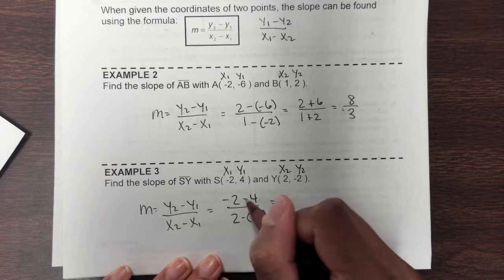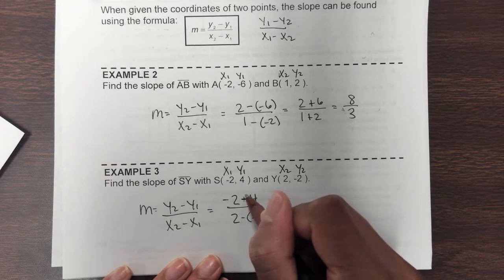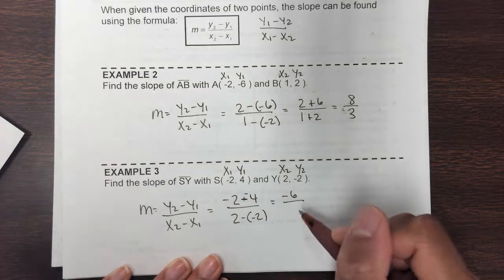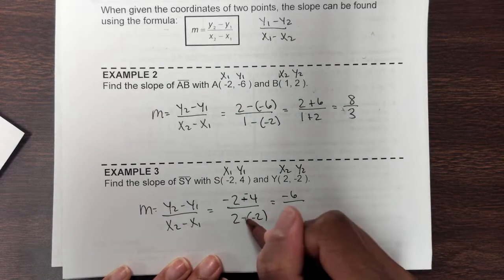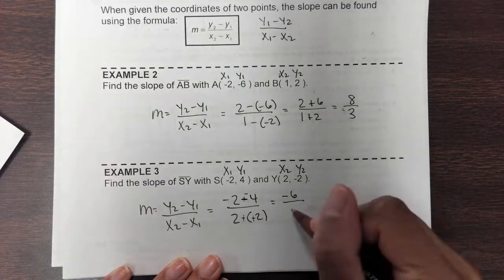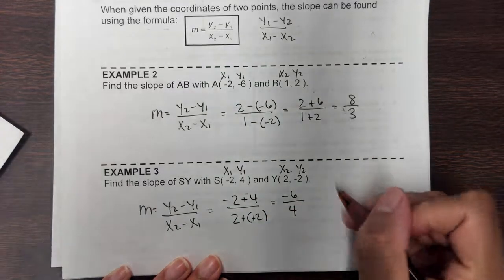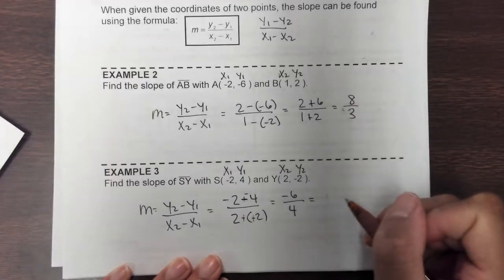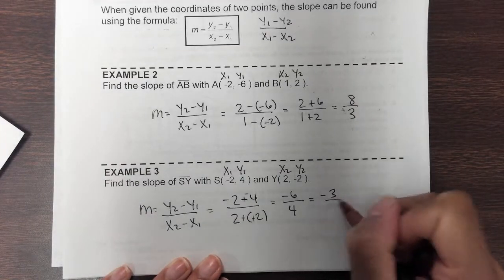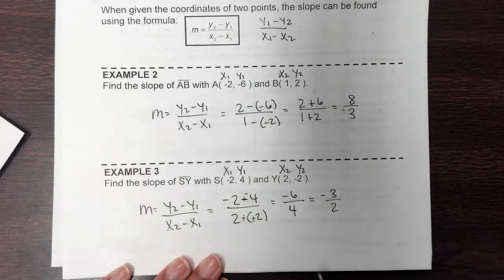So this turns into our sign changes, turns to a plus and negative. So I have negative 6 all over sign changes here, turns into positive, so plus 4. And I can actually reduce this down to negative 3/2. So our slope is negative 3/2.